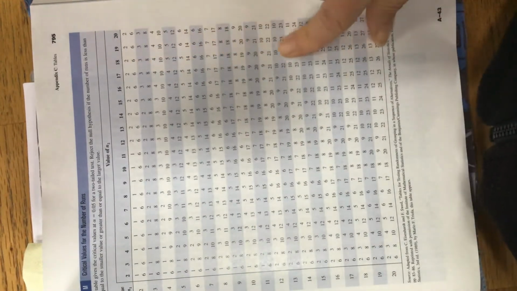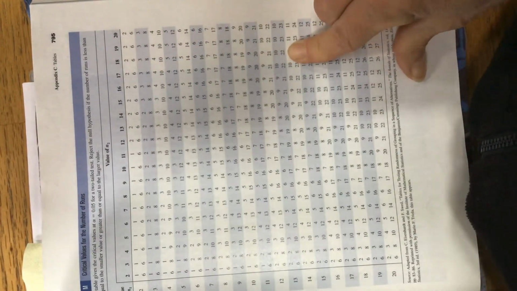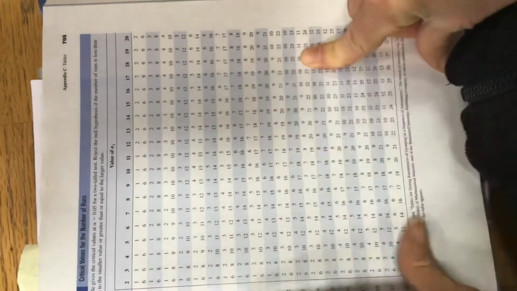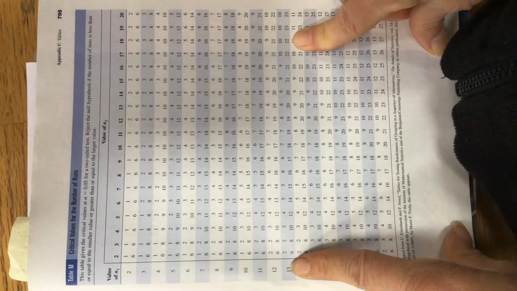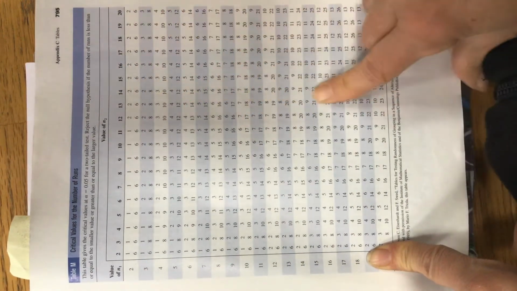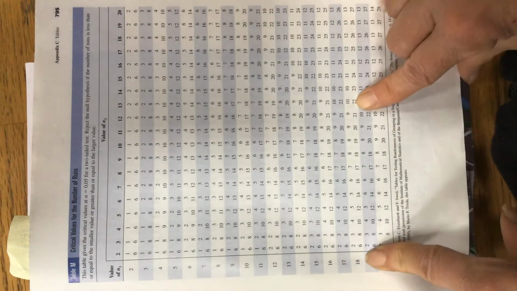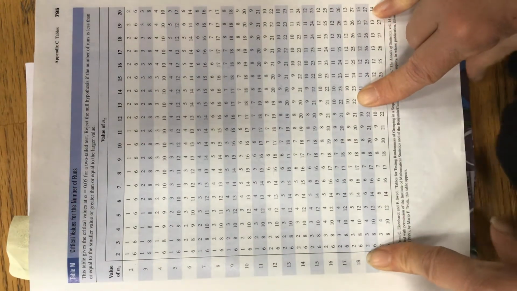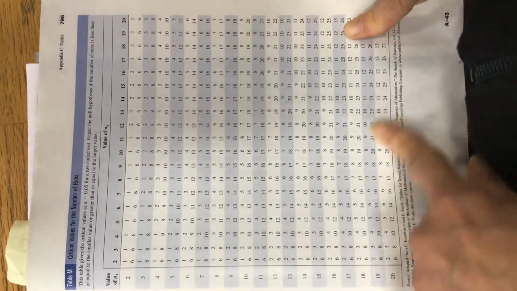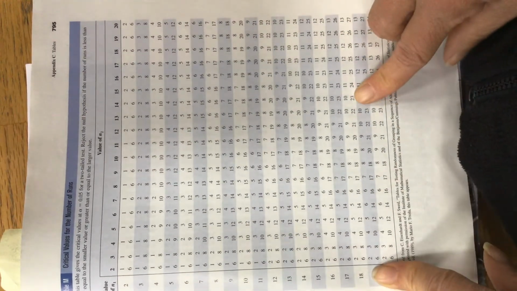And here is the 13, and here is the 18, and the 18 and the 13, here's your interval, 10 to 22. Now, if you decide not to do 13 and 18, and you do 18 and 13, you'll notice that it doesn't matter. Here's your 18 and 13. It doesn't matter whether you go 18, 13 or 13, 18, that interval is going to be the same.